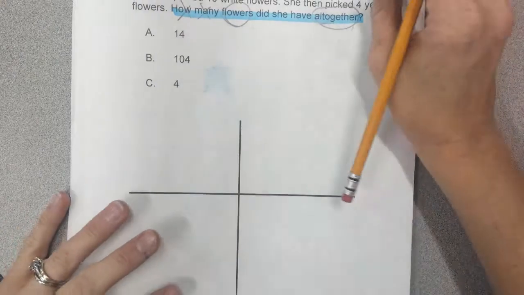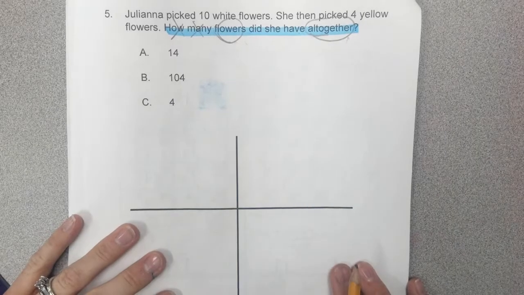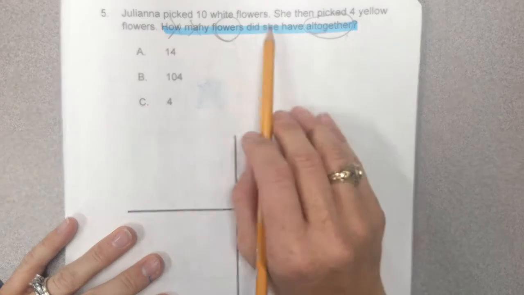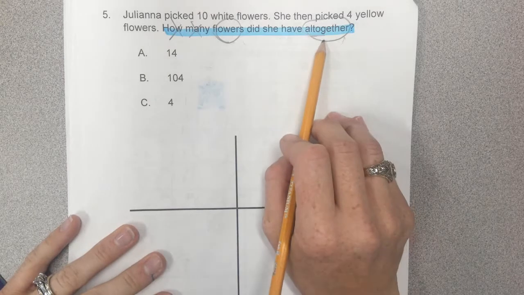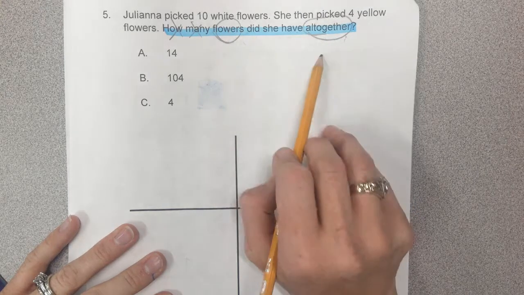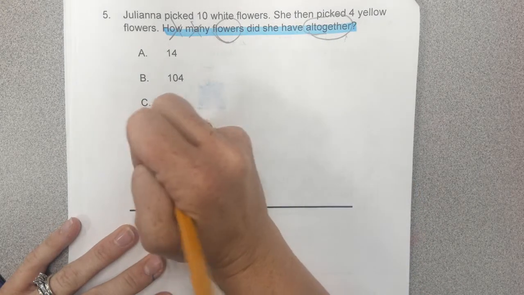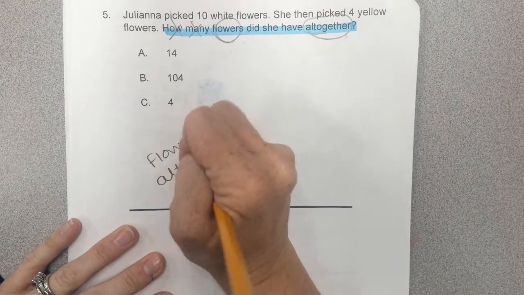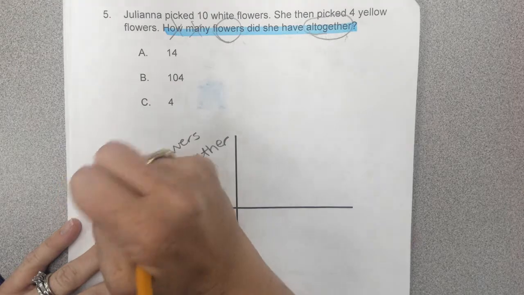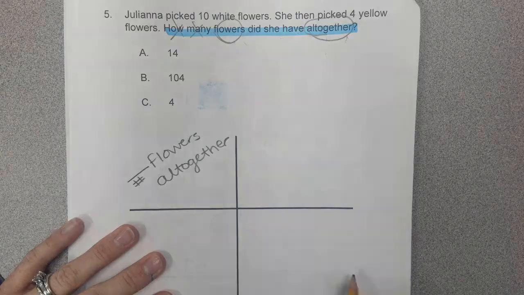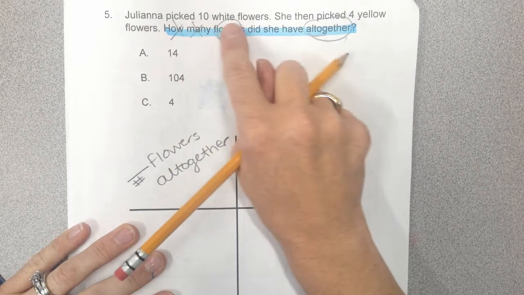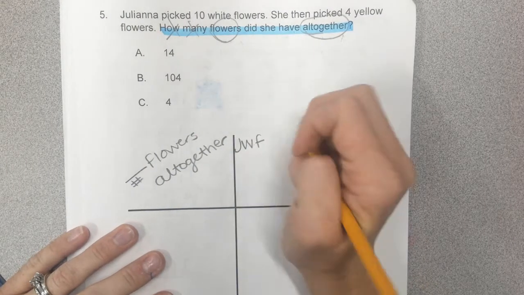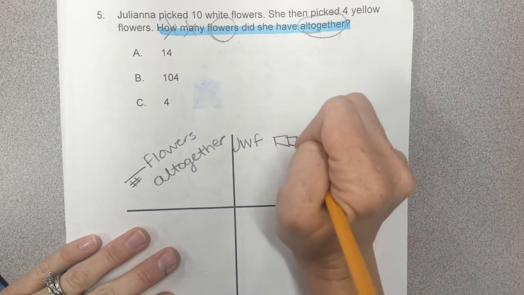All right. Number 5. Juliana picked 10 white flowers. Then she picked 4 yellow flowers. How many flowers did she have altogether? So we decided flowers altogether goes in our main idea. I'll put a line and a number for how many. And we say Juliana picked 10 white flowers. JWF. And we write 10.